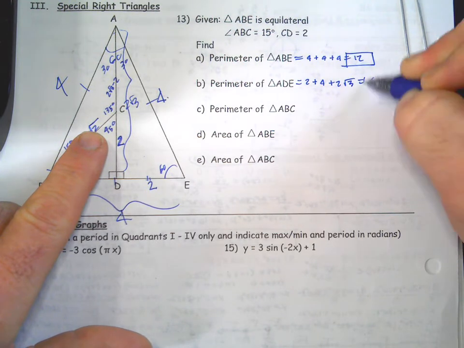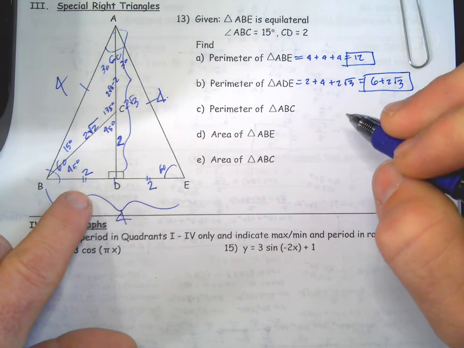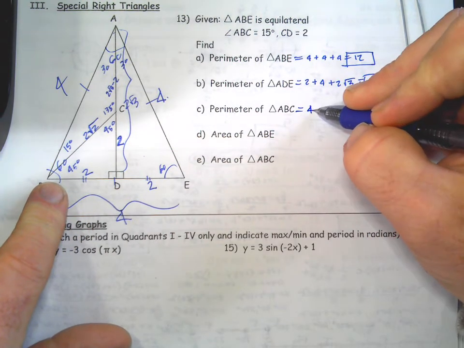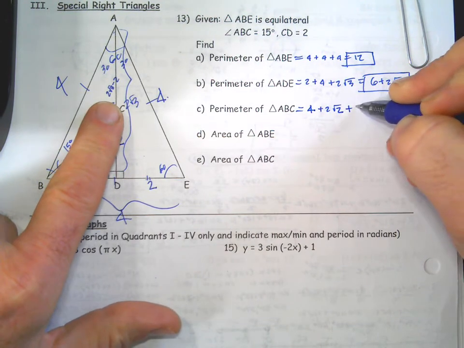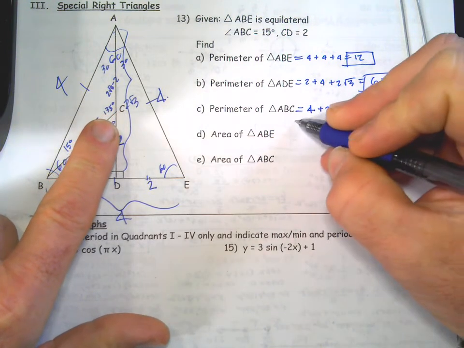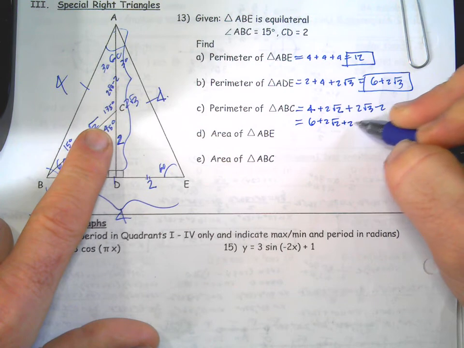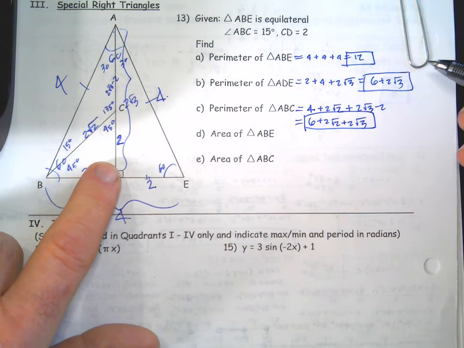No calculators, exact simplified answers. Perimeter of triangle ABC, that's this one over here. That's going to be 4 plus 2 root 2 plus 2 root 3 minus 2. And so then that would be 6 plus 2 root 2 plus 2 root 3. That's the best you can do there. Area, oh yeah, that's perimeter, sorry.